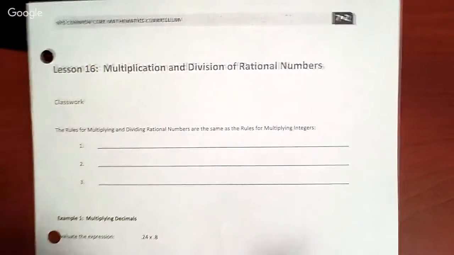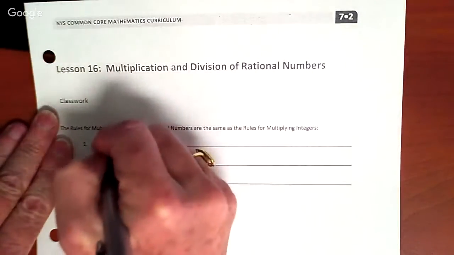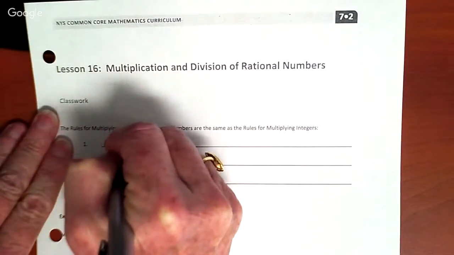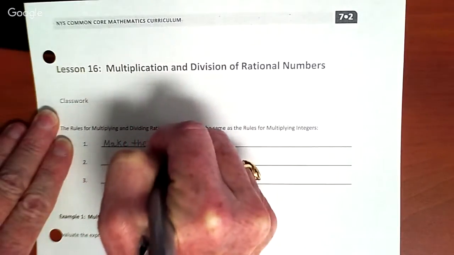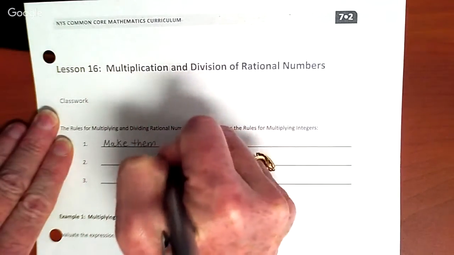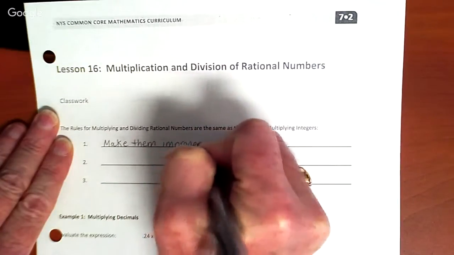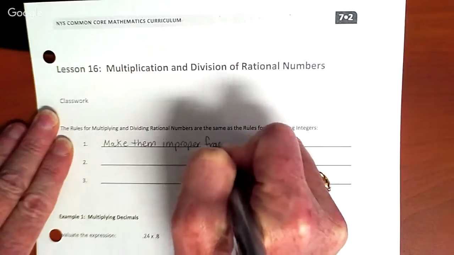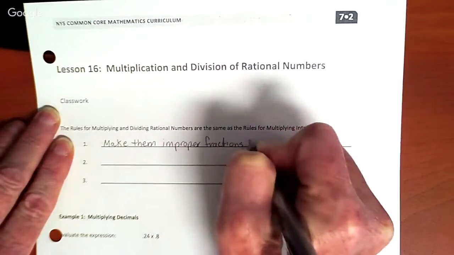So the first thing that we want to remember is if it's fractions that we're working with, we want to make them improper fractions, if necessary.